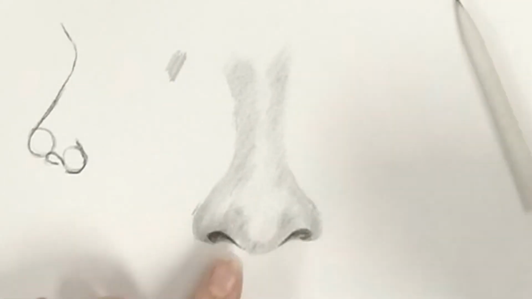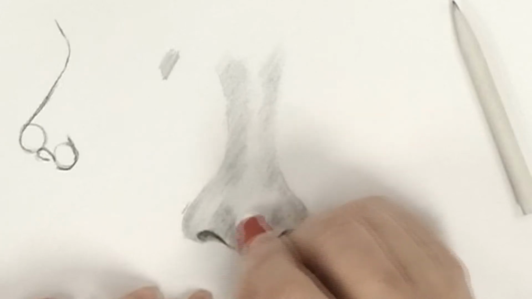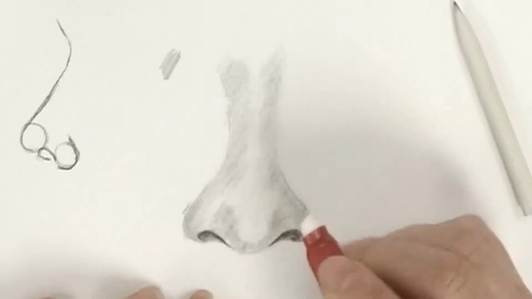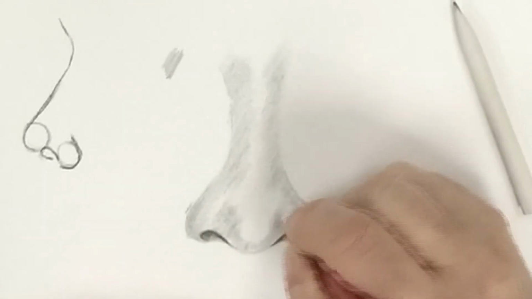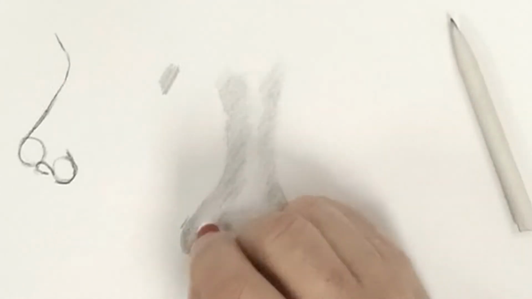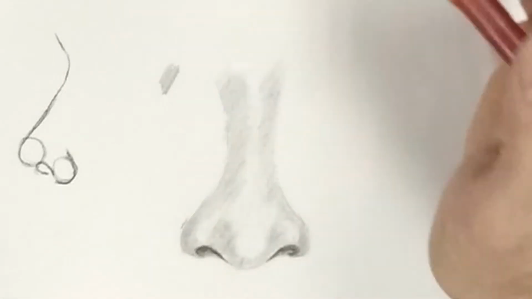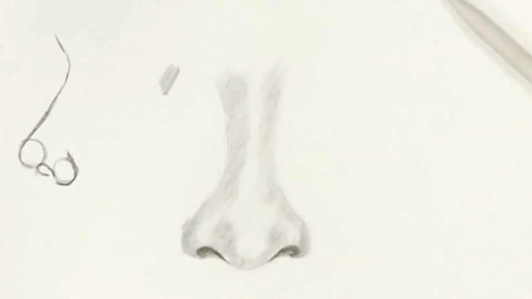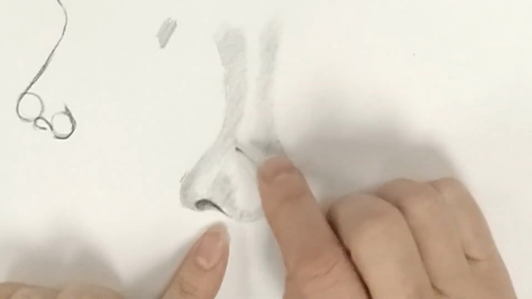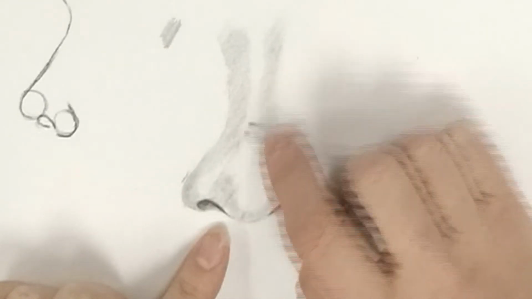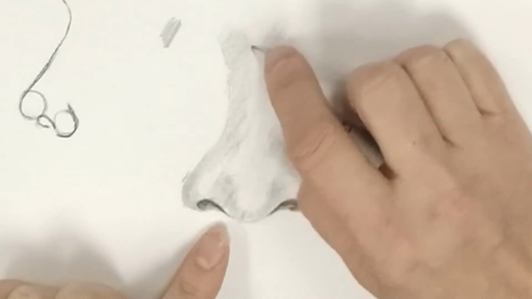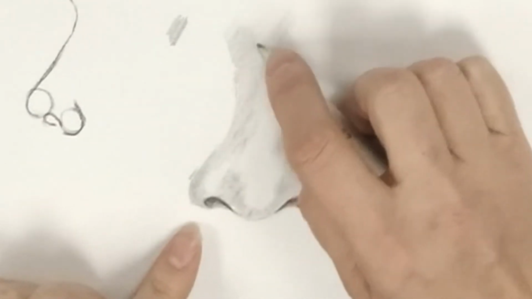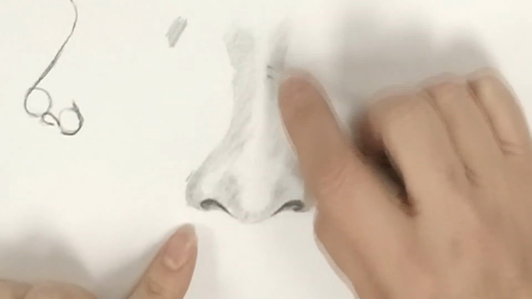Okay, so very quickly I'm going to go back and erase some of what has gotten into my highlighted areas. And the line that I've caused by erasing is a little rough for me. It's a little too straight, so I'm just going to soften that up by using my already dirty tip to soften up that edge.